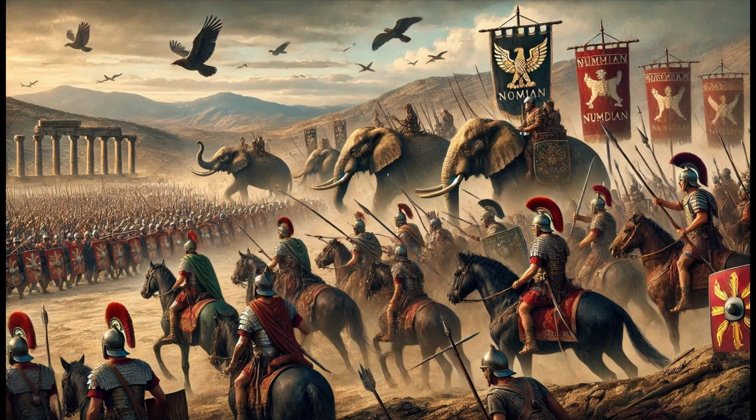One of the key advantages held by the Republican forces was their elephant corps, a formidable unit that had been supplied by Juba. These war elephants were intended to break through Caesar's lines and cause panic among his infantry. The use of elephants in ancient warfare was often a psychological tactic as much as a physical one. The sight and sound of these massive creatures could terrify even the most disciplined soldiers. However, Caesar had faced war elephants before, most notably during his campaigns in Spain and Gaul, and he was not unprepared for this challenge. The battle began with both armies arrayed across the plains outside Thapsus.